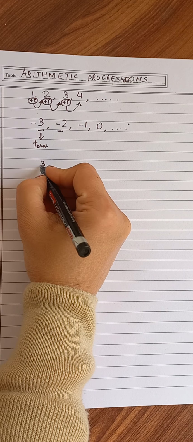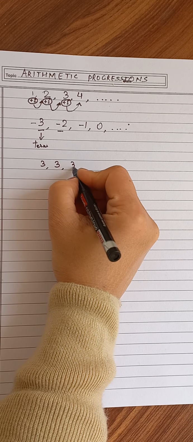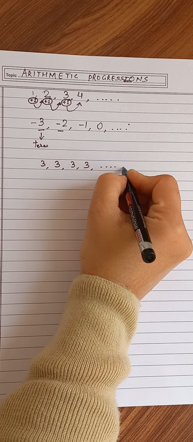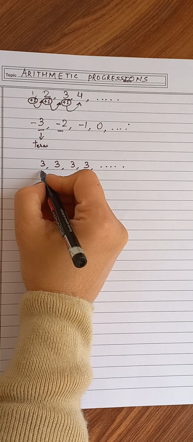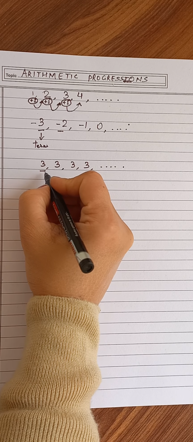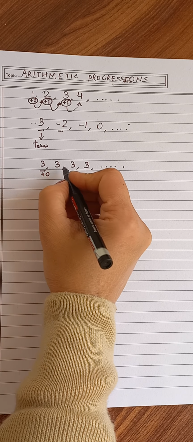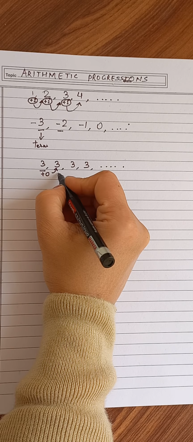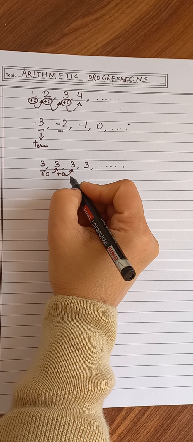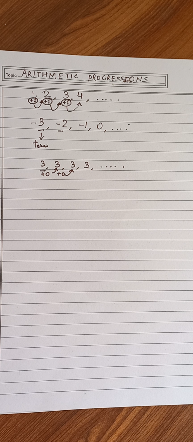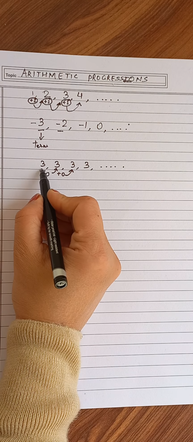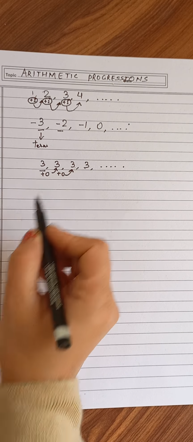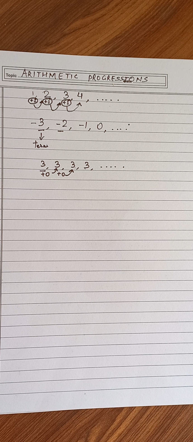For example, if you are provided with numbers like 3, 3, 3, this is a sequence. Here we can see that the first term is fixed. Now to obtain the second term, we had to add 0 to it. Then we get this second term. Again, if we add 0 to the second term, we get the third term and so on. So here the common difference is 0 because that is a fixed number. And these are the terms. I think you must be getting my point of what an arithmetic progression is.